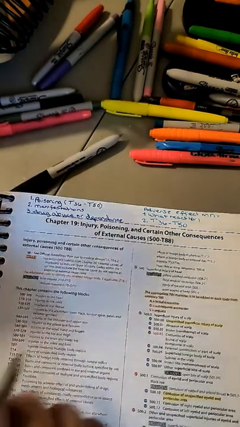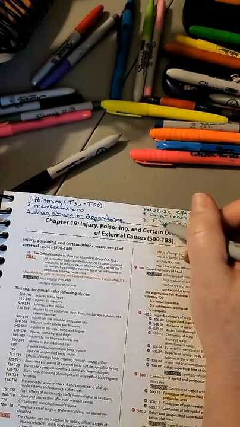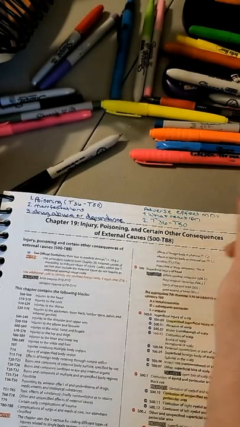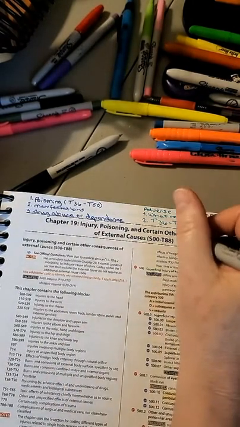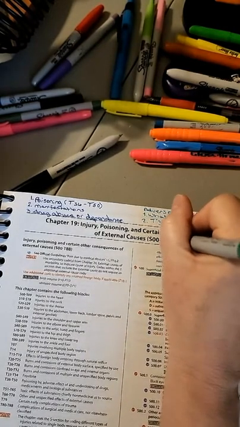One little thing, we do the adverse effects from T36 to T50. Now in this section we have a few more things about some of these external causes.